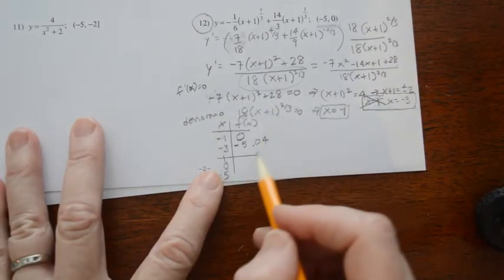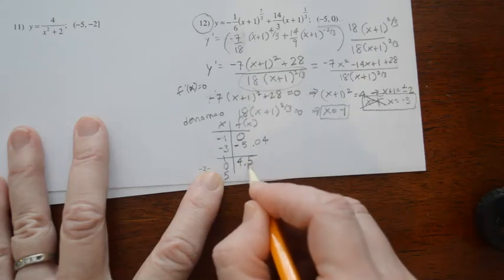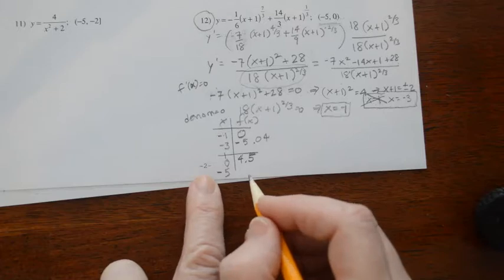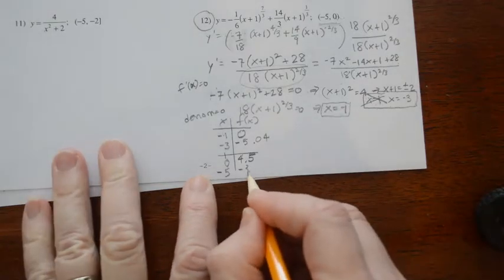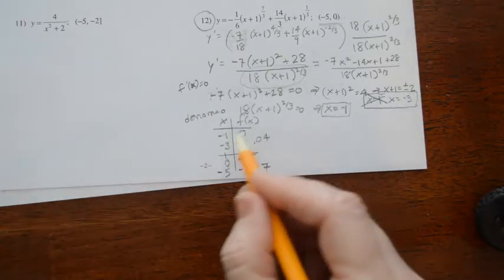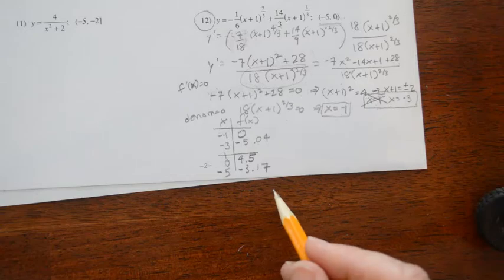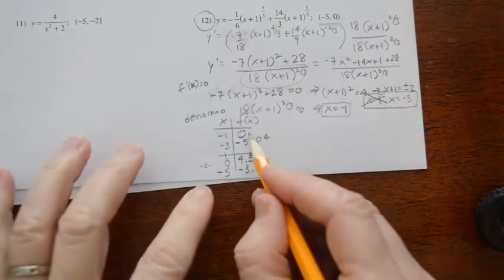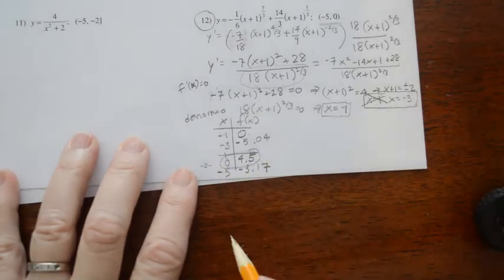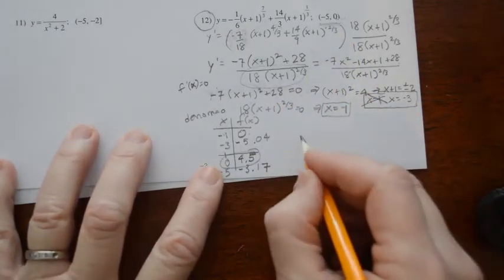If I plug in 0, I end up getting 4.5. And again, you should check these on your own. I'm just doing this because it saves a lot of time. And if I put in negative 5, I get negative 3.17. So I'm looking at this list to see where the maximum value is and where the minimum value is. If you look at all these y values, you see that this right here is the maximum. Sadly, it's not included, so we can say no max.